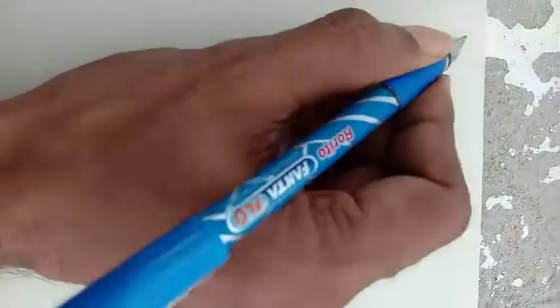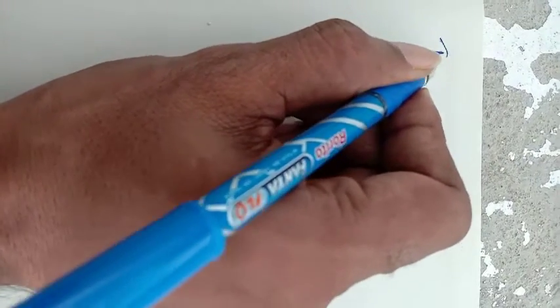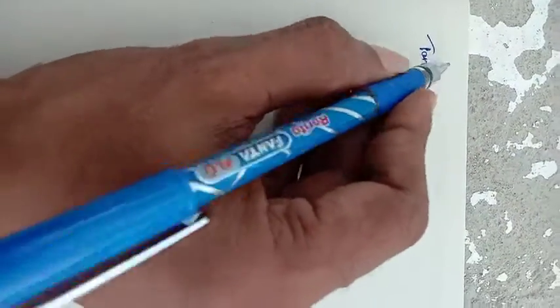Okay, and now we go for the first thing, tangential force on blade.